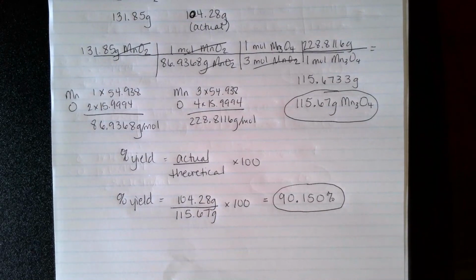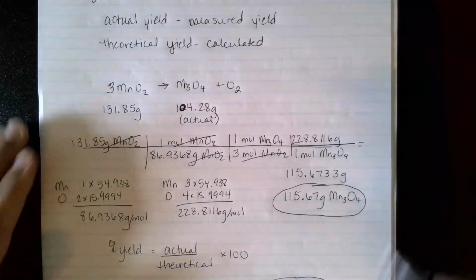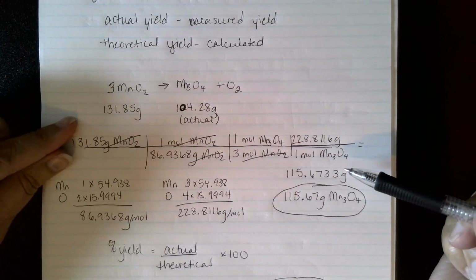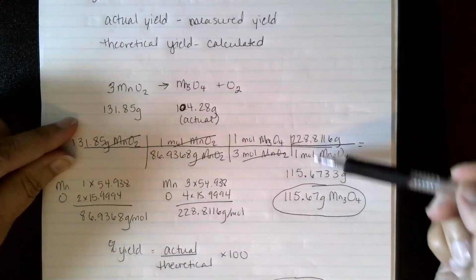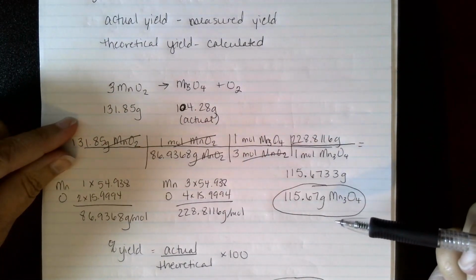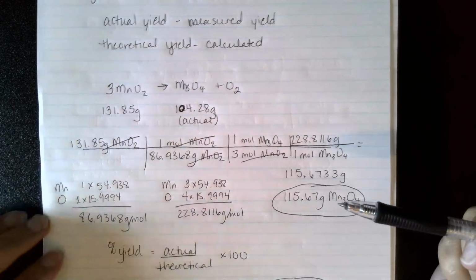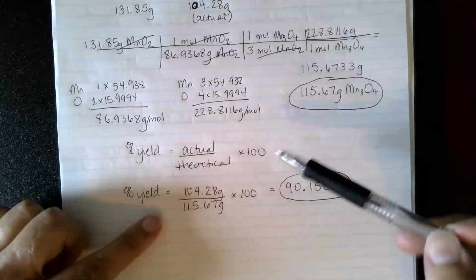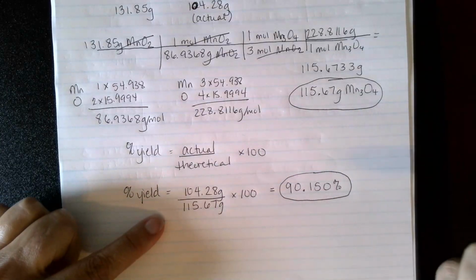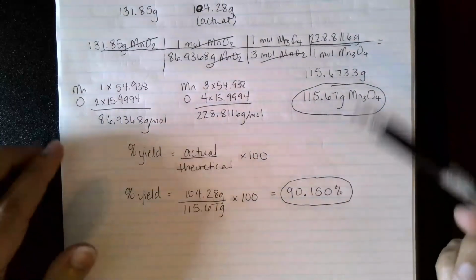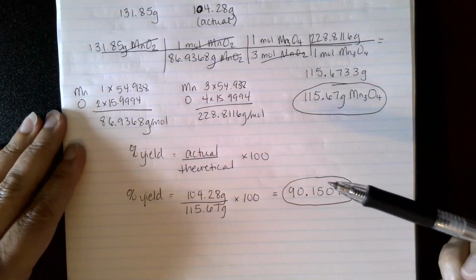Alright, so the actual problem here where we were calculating the theoretical yield, this is nothing different than what we were doing for our stoichiometry calculations. The only new thing in this problem was this last step where I did the actual divided by the theoretical. Otherwise, the rest of this is not anything new for us.